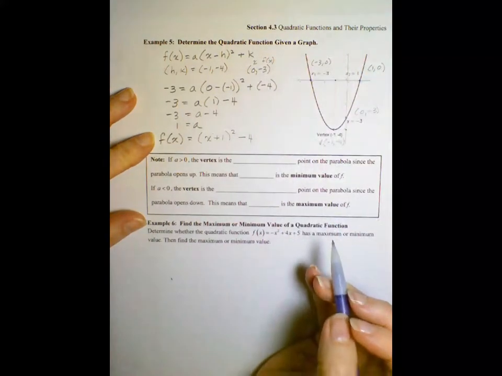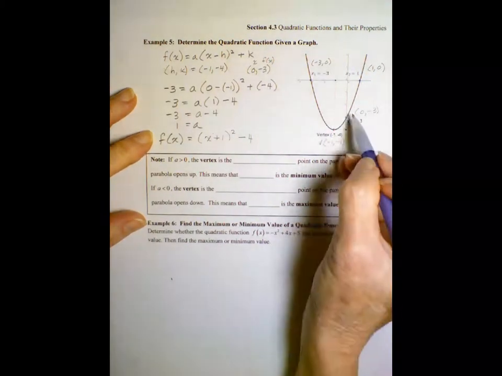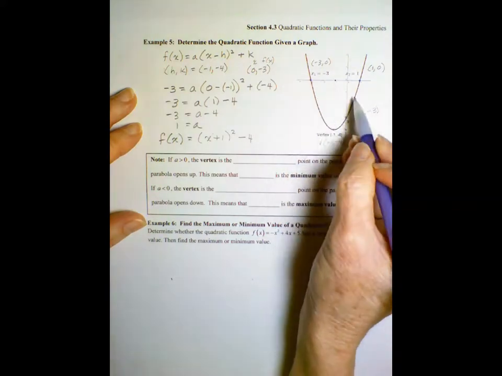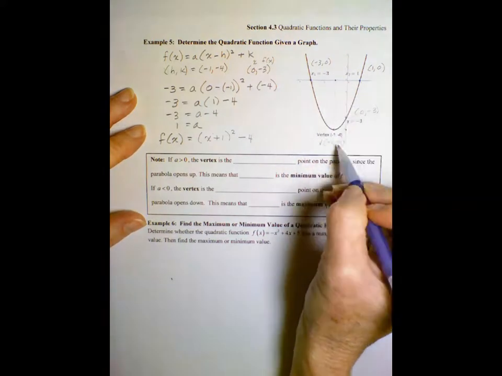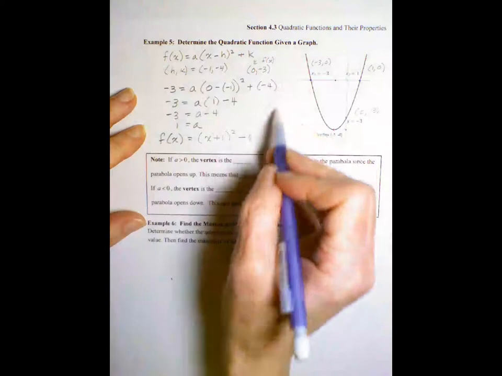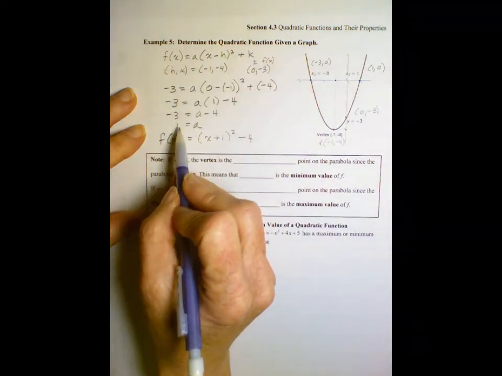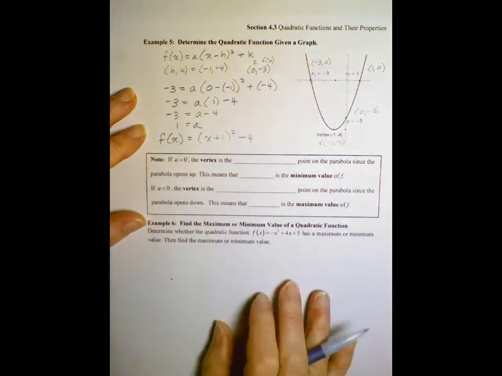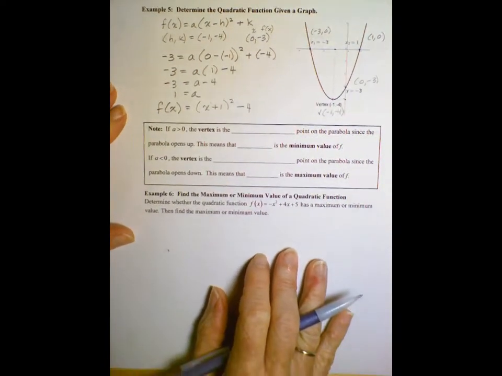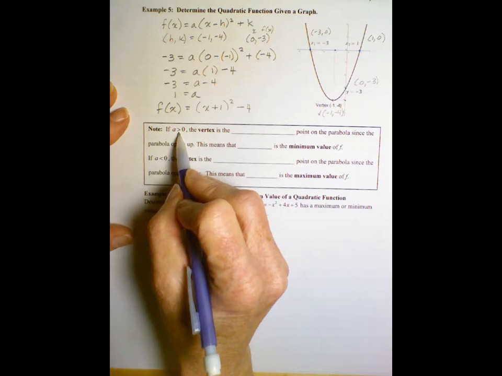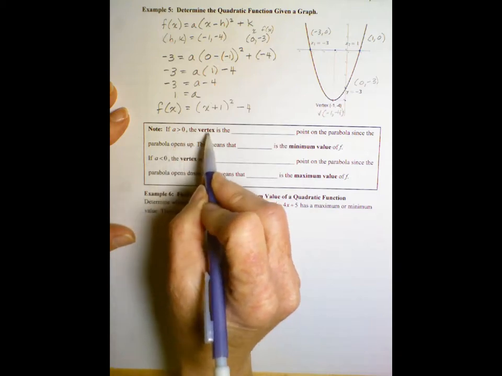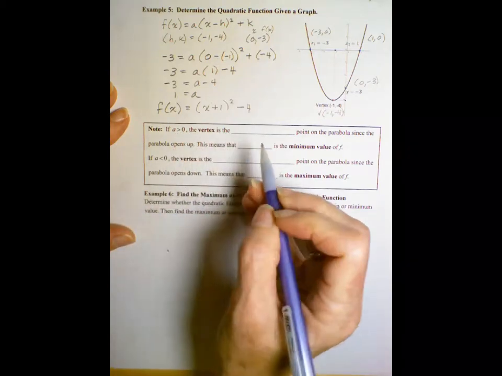Notice we did not need to use the x-intercepts. I needed a point on the graph that's not an x-intercept, and the vertex, and I could find a and write the function. If I had found a equals 3, I would have a 3 right here in front, but I didn't.